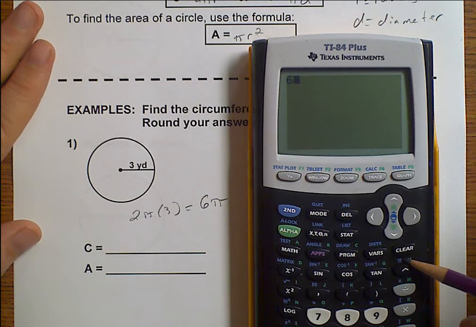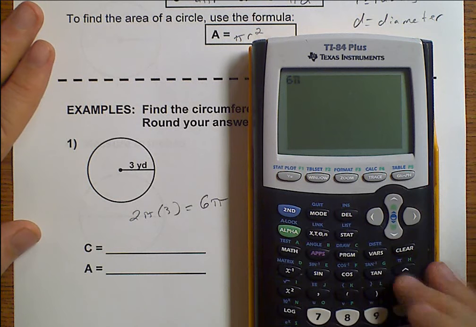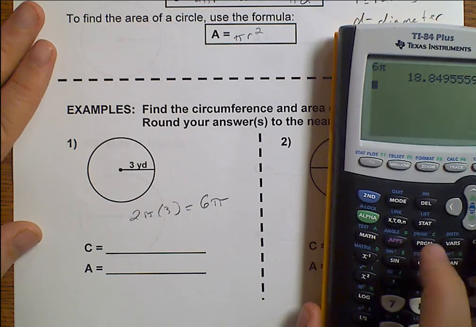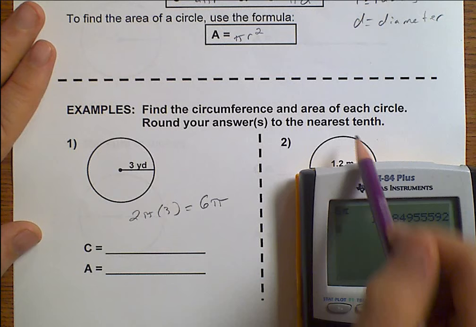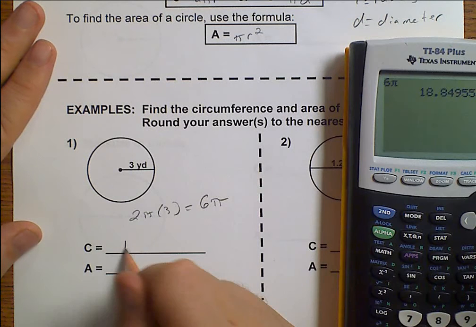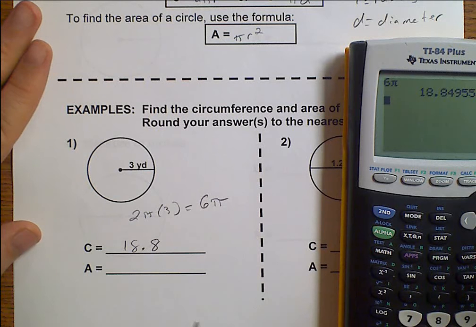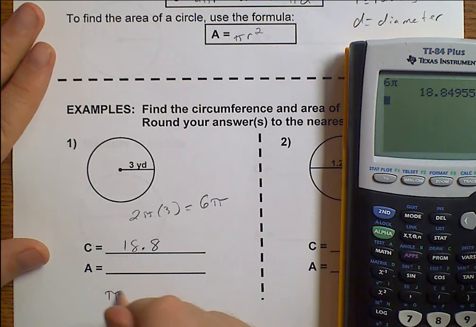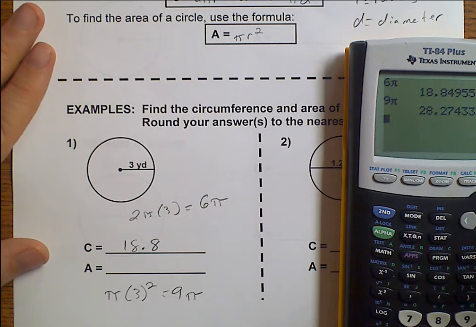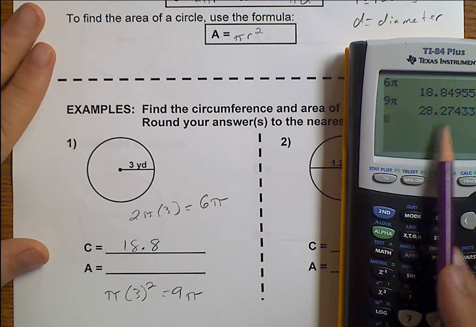To get to blue, you hit second, and then it's the exponent key. You get 6 pi. We hit enter, and it gives us 18.8495, and this says the nearest tenth, so 18.8. For area, it is pi times the radius, which is 3, squared, which makes 9 pi. And 9 pi is 28.27, which rounds to 28.3.